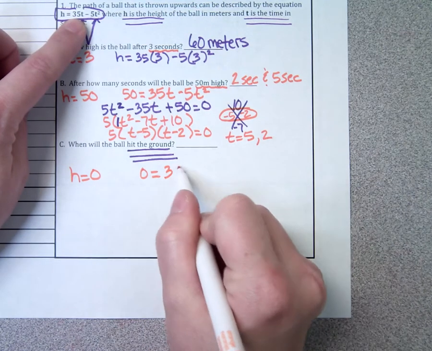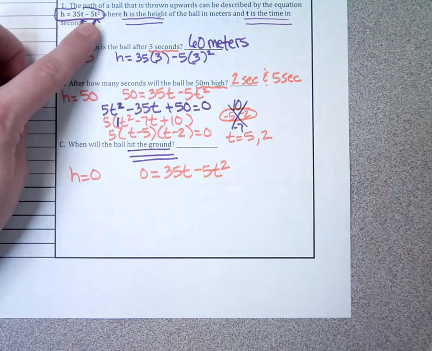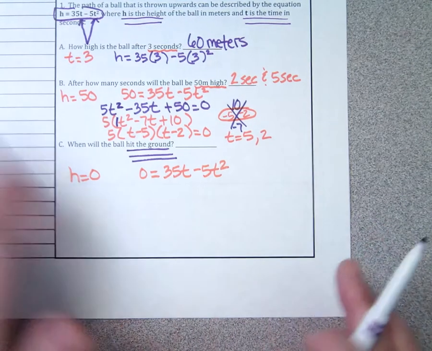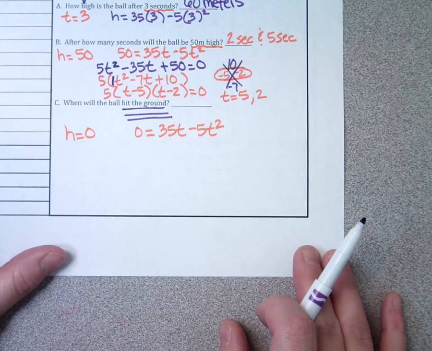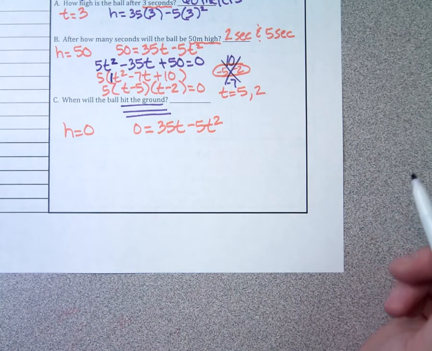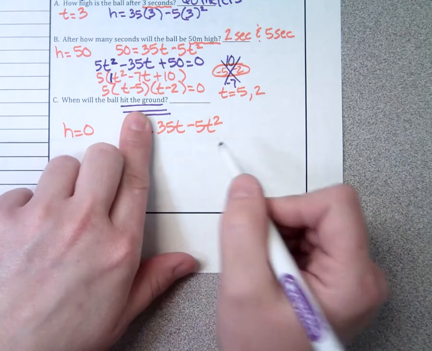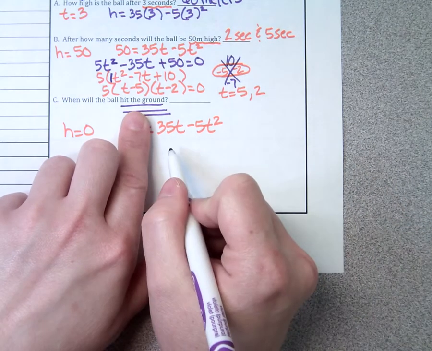And then I'm going to recopy the 35t and the minus 5t squared. And I'm going to work on solving this quadratic. The great thing about this quadratic, it already is set equal to 0, so I'm good there. And this looks like something that can factor really nicely. So what's your first rule of factoring? GCF. What is it? 5.